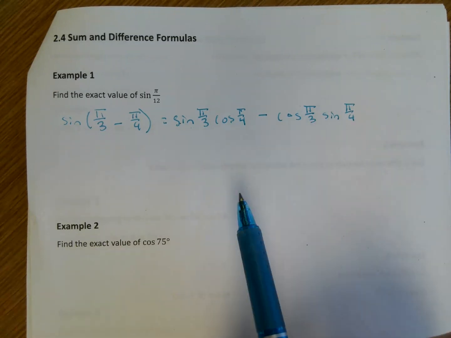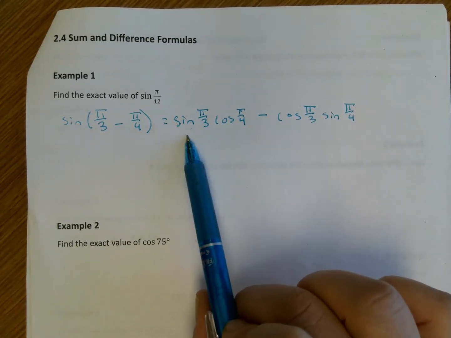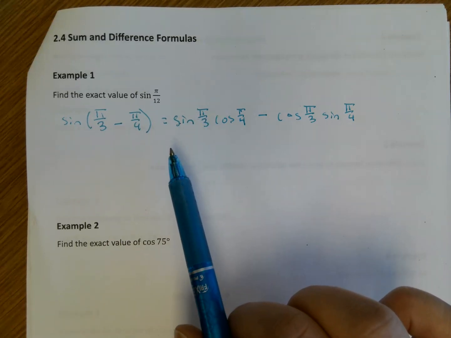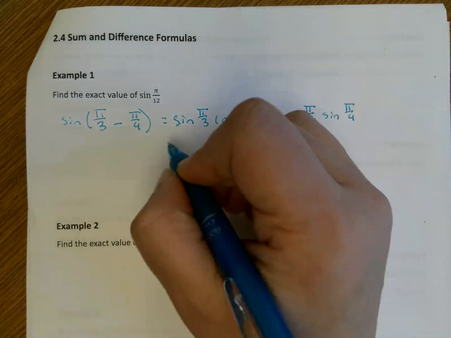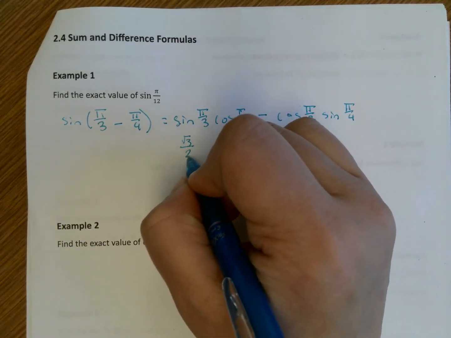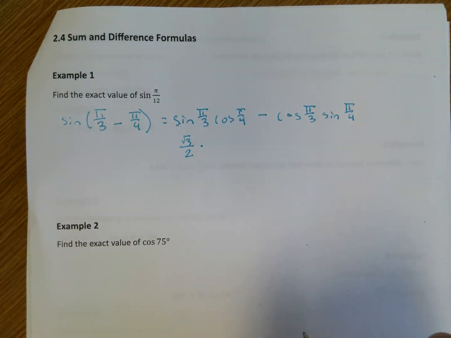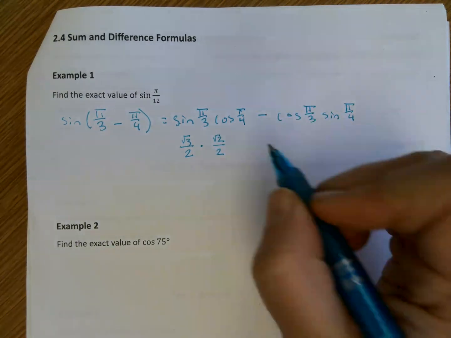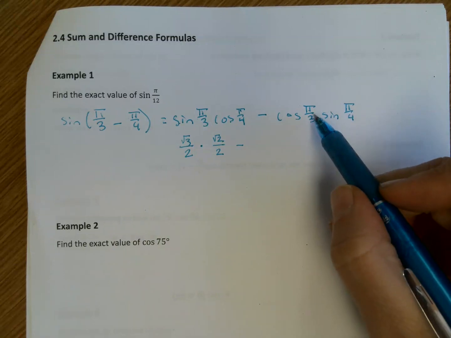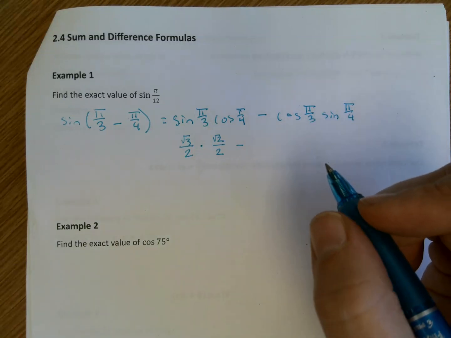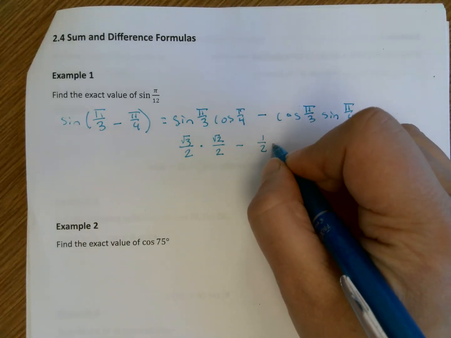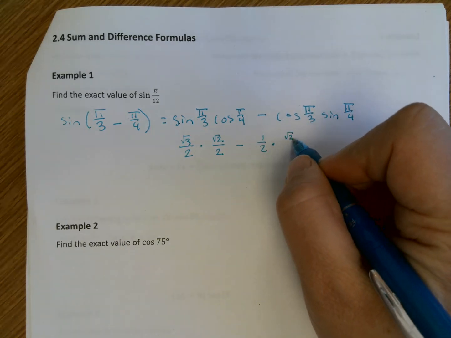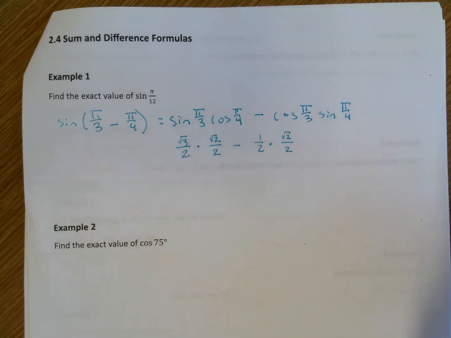From there, we can replace sine of pi over 3. Remember, sine is our y value. It's also going to be our opposite. So in this case, that would be the square root of 3 over 2 times cosine of pi over 4, which is going to be the square root of 2 over 2. That's rationalized, minus cosine of pi over 3, which would be 1 over 2, times sine of pi over 4, which would be the same thing. Remember, sine and cosine of pi over 4 are the same.